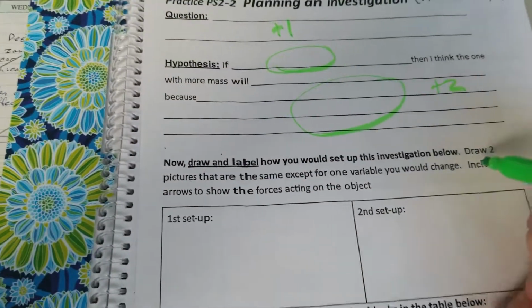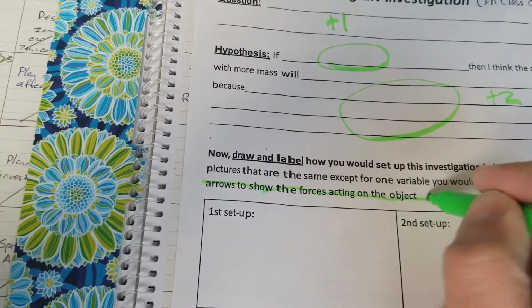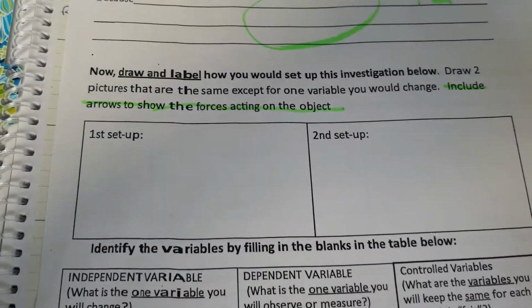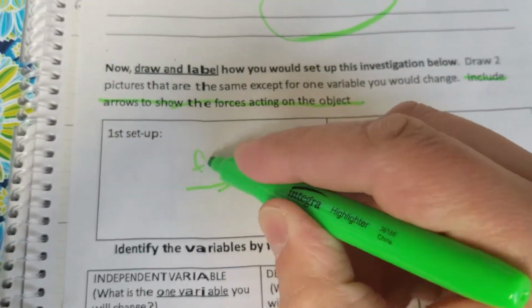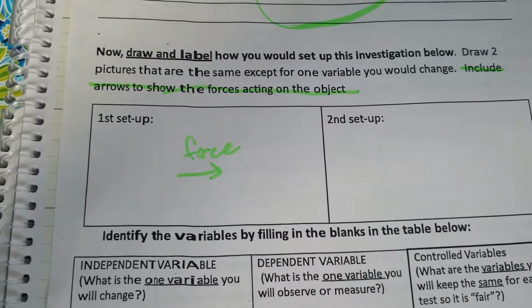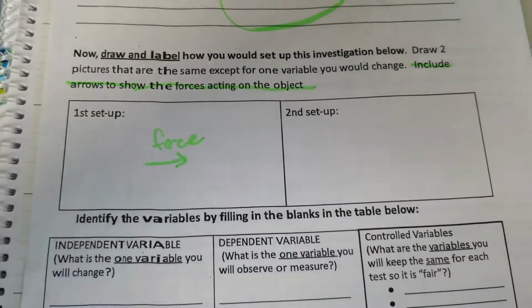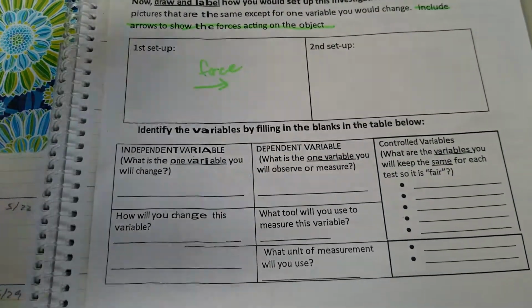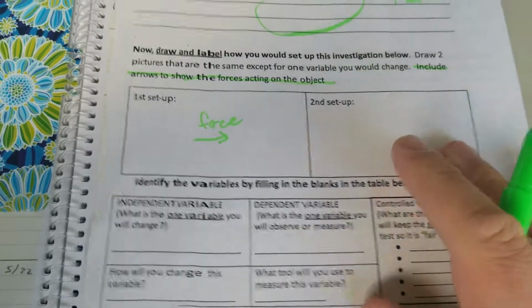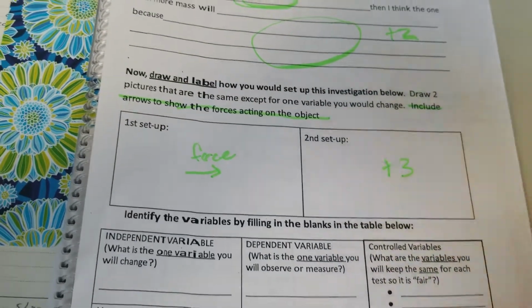Setups, key part that you needed to have. Include arrows to show the forces acting on the object. You had to actually say what those forces were. So like I saw sometimes where a person put an arrow like this and just said force. We talked about how there's not force. This isn't Star Wars. You gotta actually say gravity, friction, normal force, whatever might be going on. This portion on the formative one was 3 points.